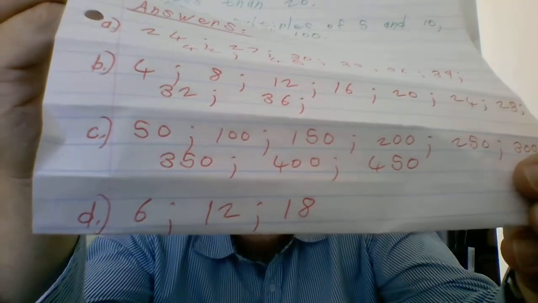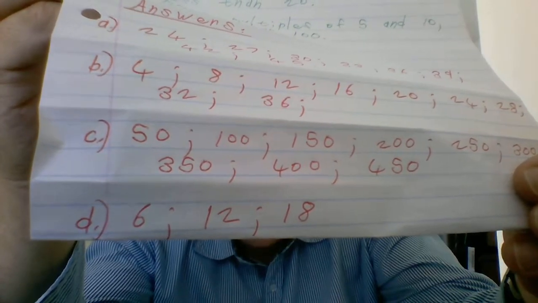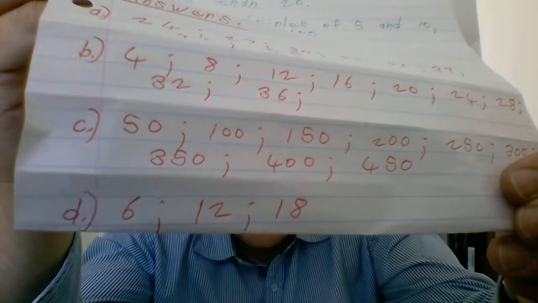But they specifically ask you less than 20. So you're only going to go up until 20. So that would be 6, 12, 18. And you can test it. 6, 12, and 18: 2 goes into all of them, and 3 goes into all of them. 15 would not be a common multiple of both 2 and 3 because it's only a multiple of 3. 3 goes into 15, but 2 doesn't go into 15. So 15 would not be a common multiple.